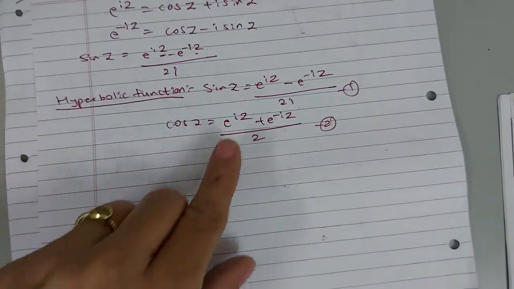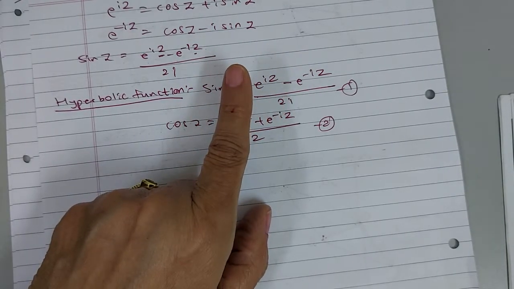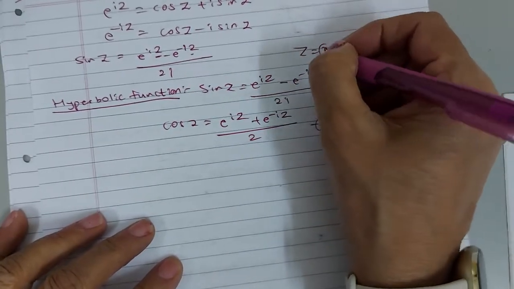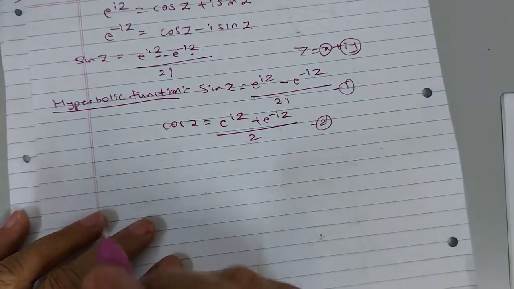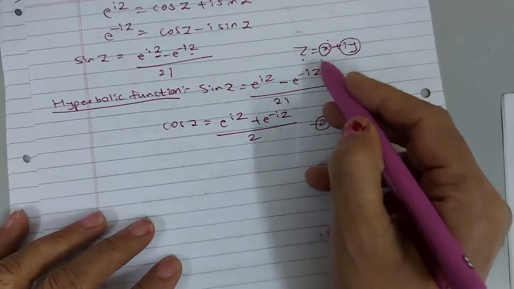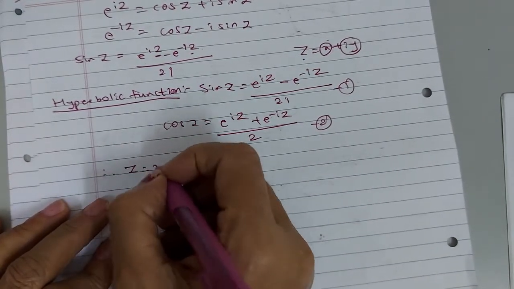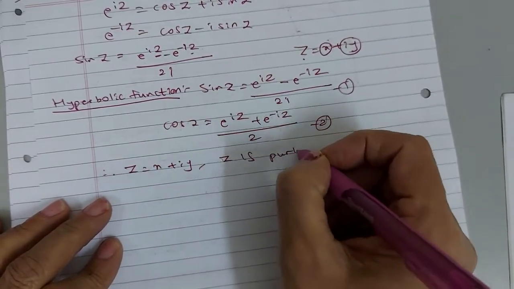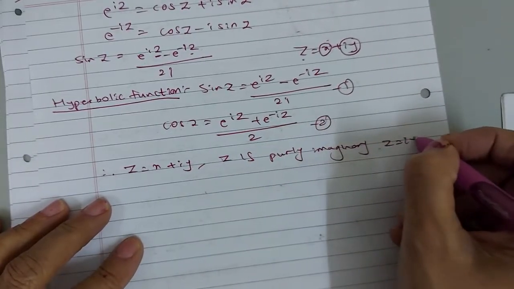Now if the complex number z is purely imaginary, we write complex number z is x plus iy, where x is my real part and iy is the imaginary part. If z is purely imaginary, then x is 0, the real part is 0, which means z is equal to iy.